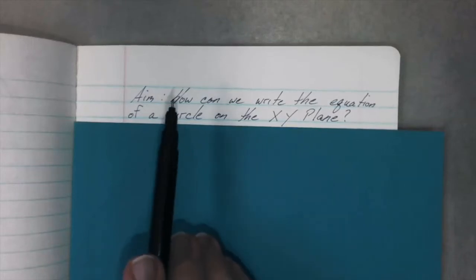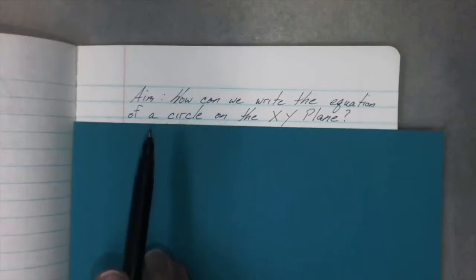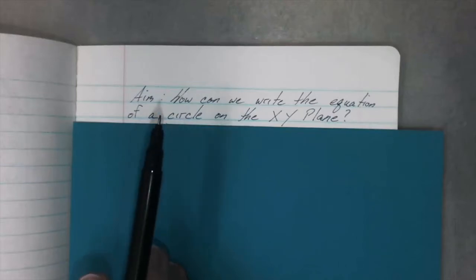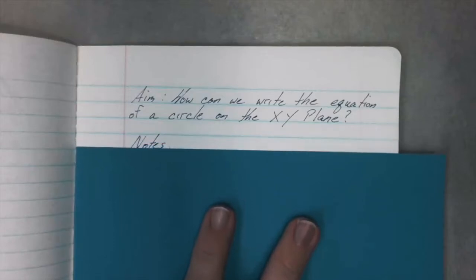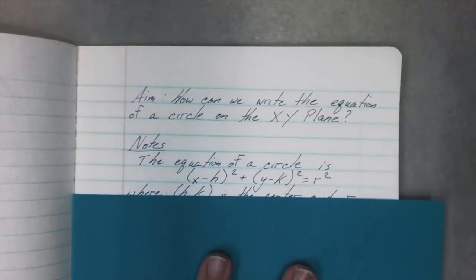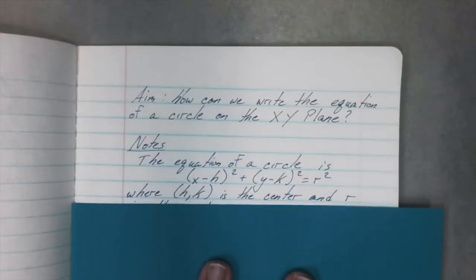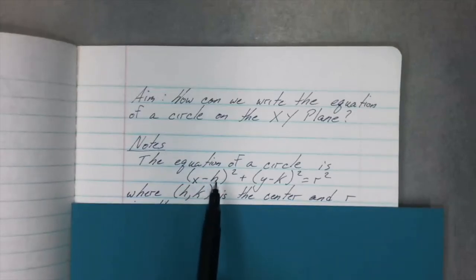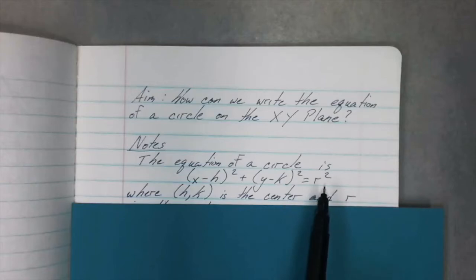So, sorry about my handwriting, but this is what we have right now. Our aim is how do we write the equation of a circle on the xy plane? And, well, I guess the first thing is it would be nice to see what the equation of a circle looks like. So, this is the equation of the circle. It's given by this, which looks really awful. I promise it isn't that bad.